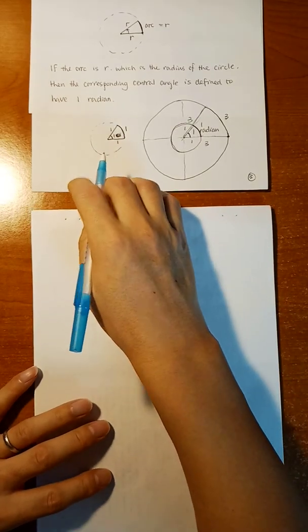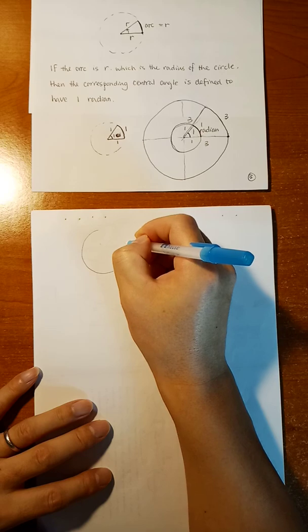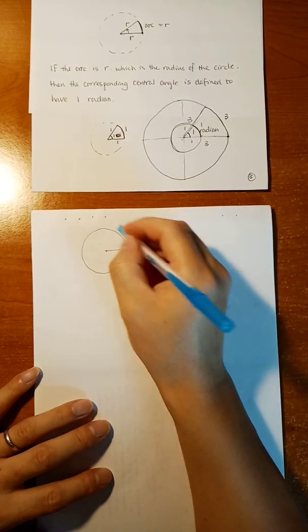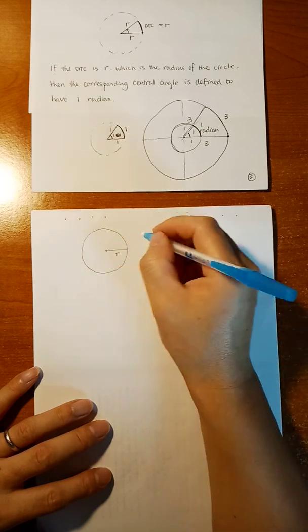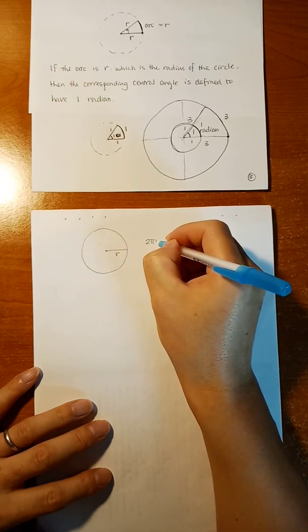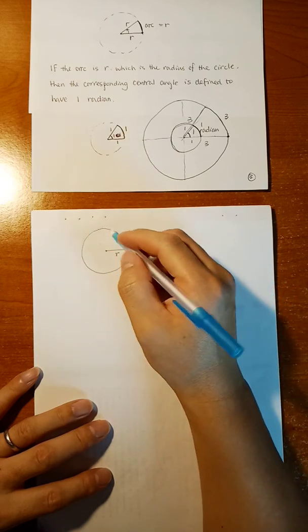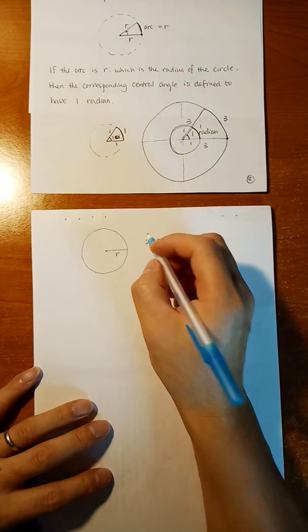And what we know is that for one complete revolution, the arc length is 2 pi r. Here you have r, it corresponds to 1, so you have 2 pi r.